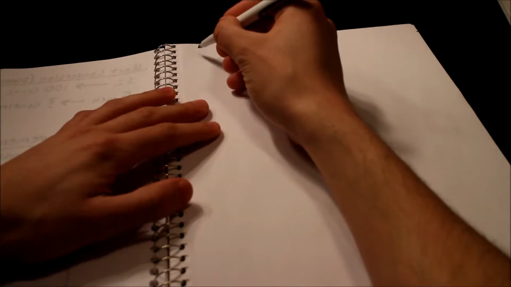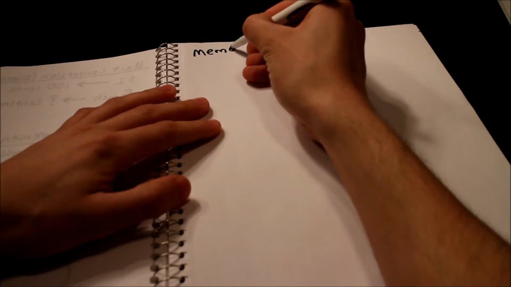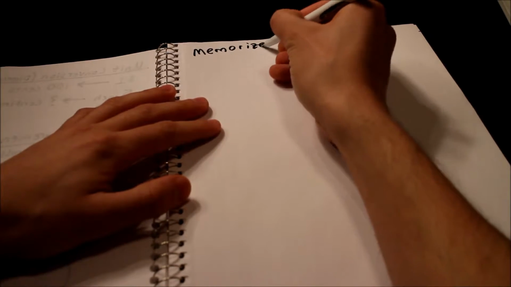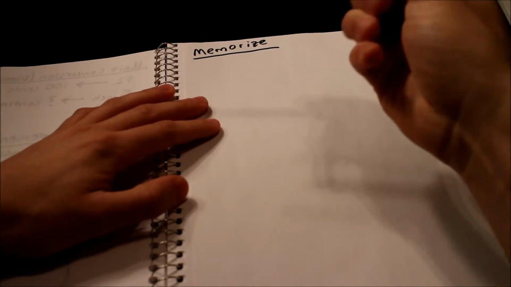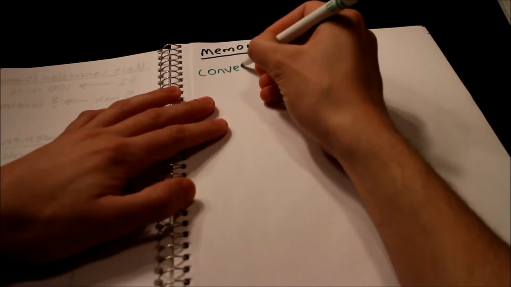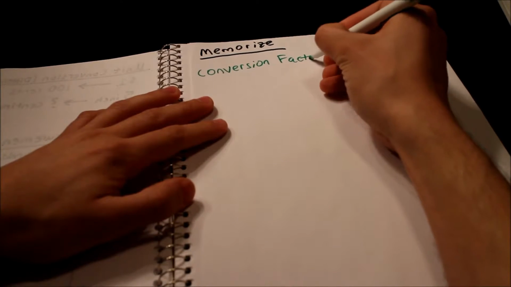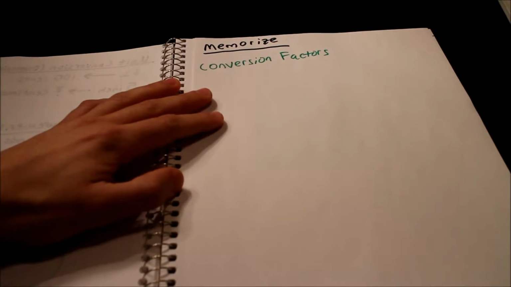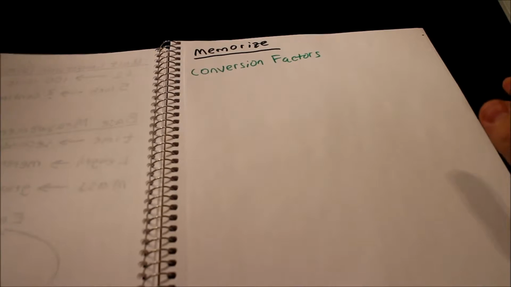Let's go ahead and write some things that you need to memorize before we start. I promise that we're going to start some examples in just a second. So you need to memorize these, and this is just a few of the things you need to memorize. These are called conversion factors. And basically what they do is they allow us to convert things.